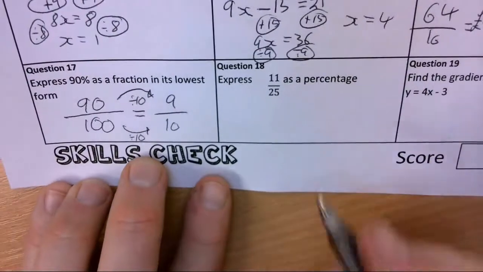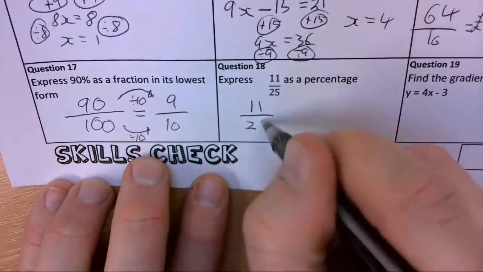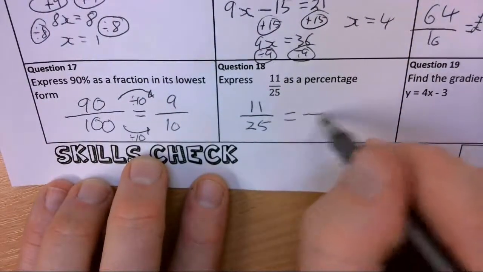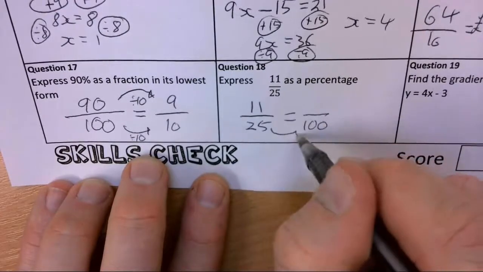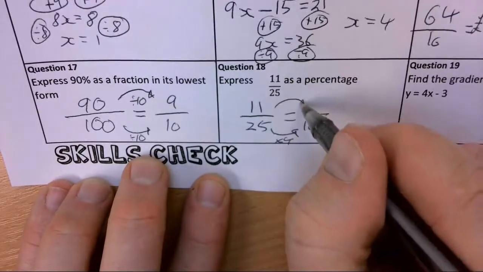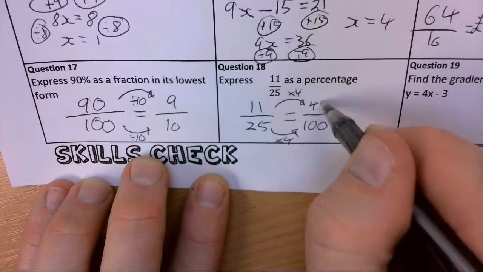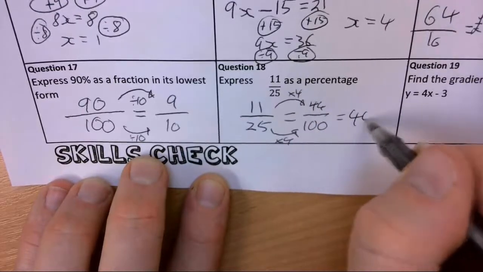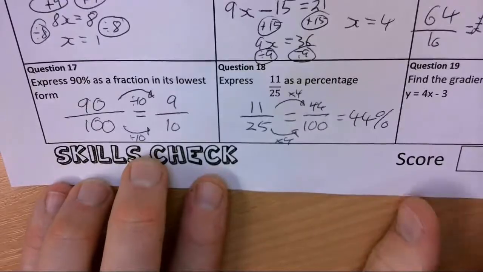11 out of 25 as a percentage. Well, if you have something out of 25, a percentage means out of 100, so I've got to make it out of 100. So I have to times that by 4, which gives me 44, which is 44 out of 100, which is 44%.